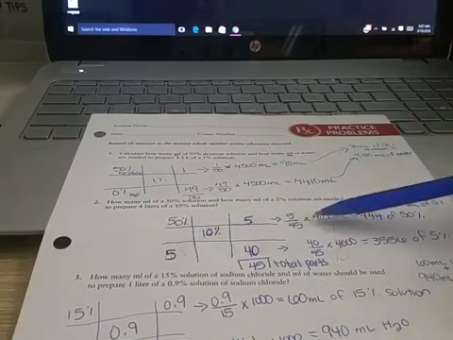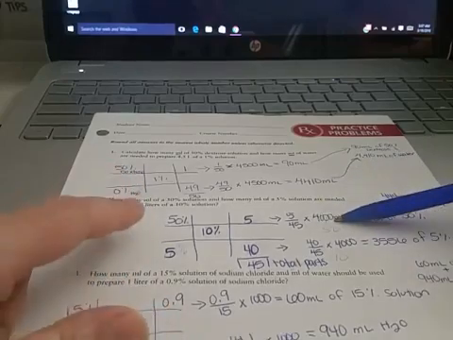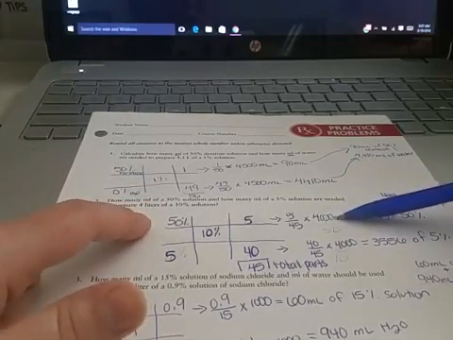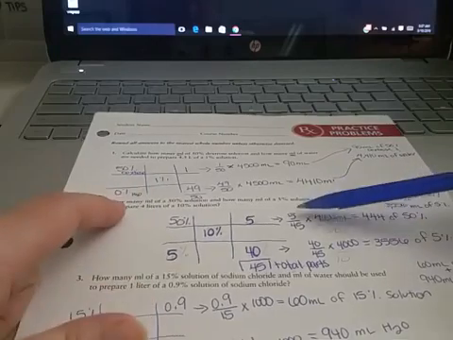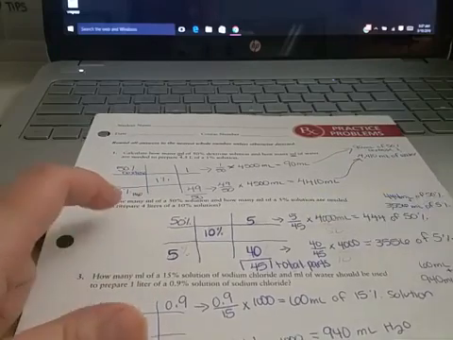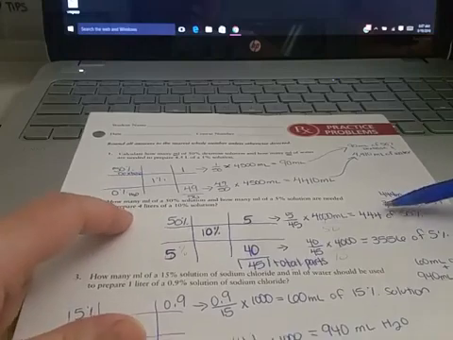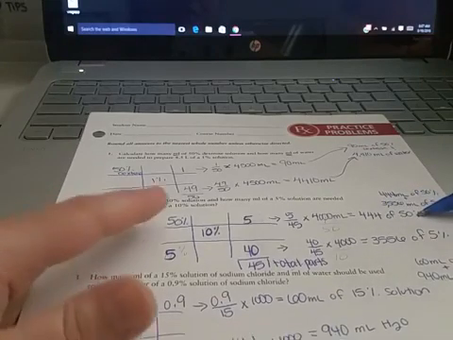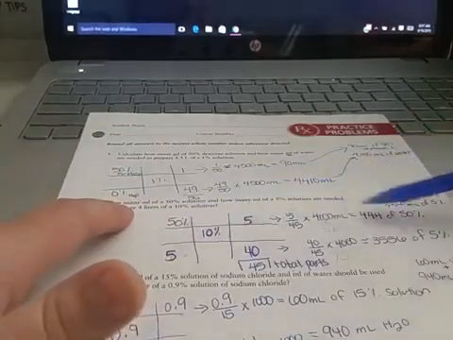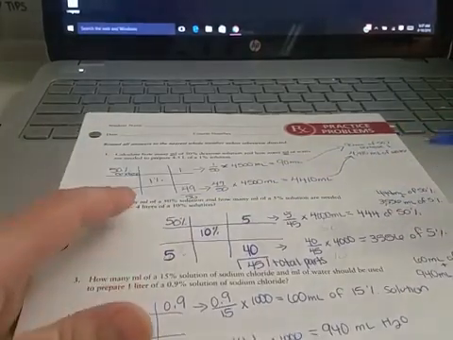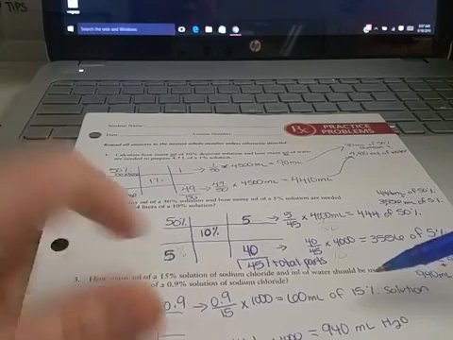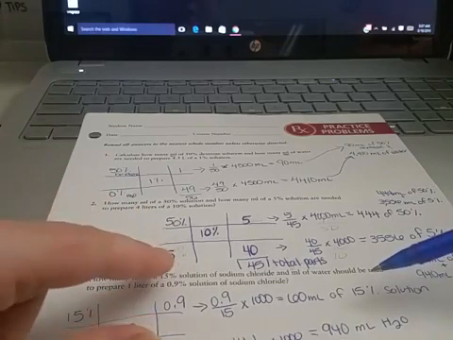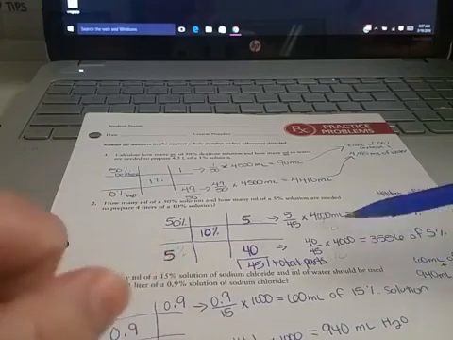So 5 out of 45, multiply it by 4,000 ml because 4 liters is 4,000 ml. Okay? 5 out of the 45 times the 4,000 ml tells you that you need 444 ml of 50% solution. Okay, it goes in a straight line. Okay? Then you need to figure out how much 5% solution you need for the rest of the problem.